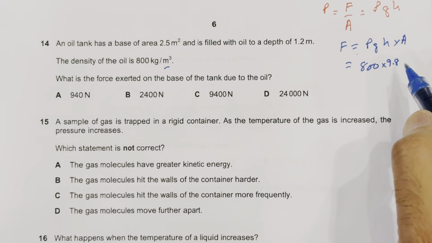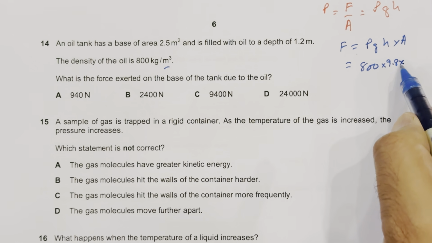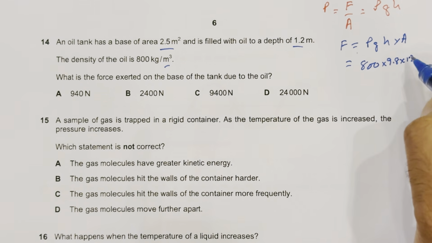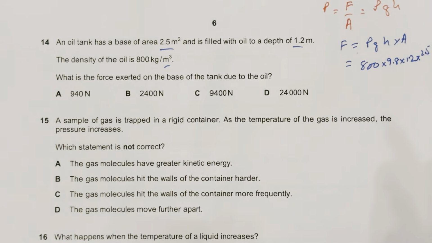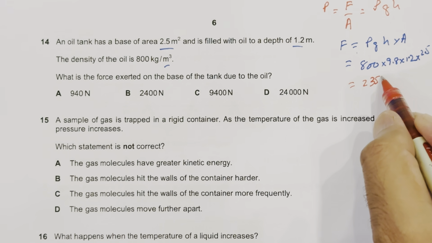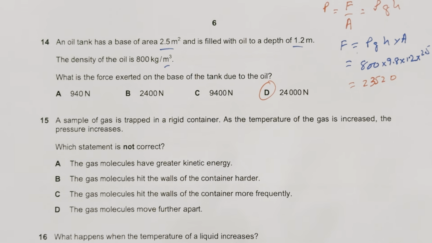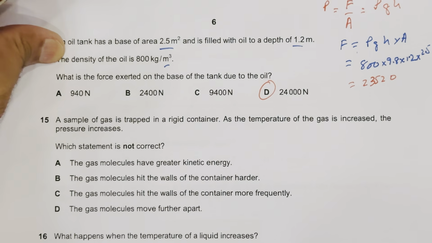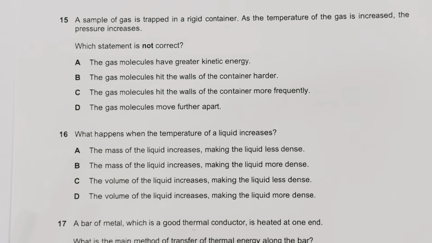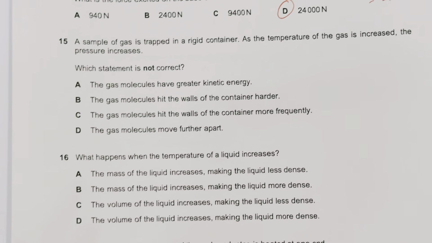Height is also given in the form of that depth, that is equal to 1.2, and the area is also given, that is 2.5. So we're going to multiply these values to get the answer. After multiplication, we get the value that is equal to 23520, and option number D is the nearest answer. Sometimes the answer doesn't come exact, so you have to check what value is the nearest.